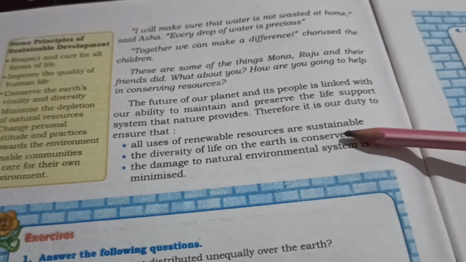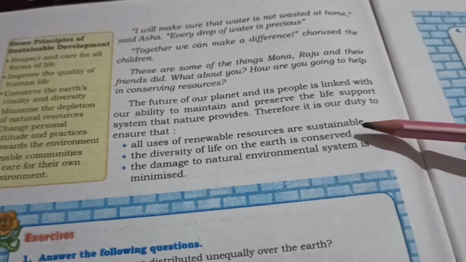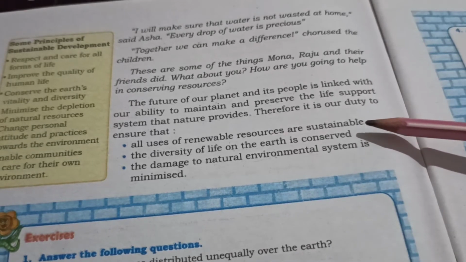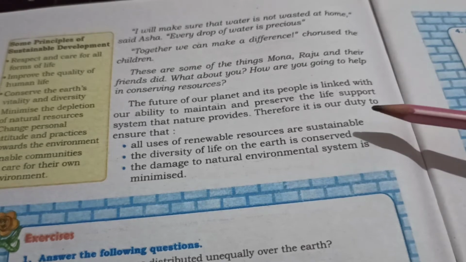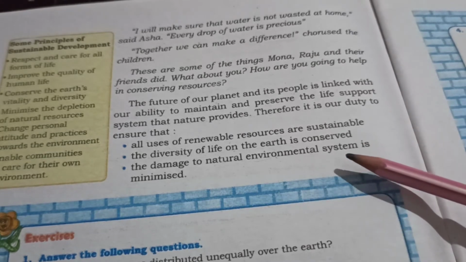Next, the diversity of life on earth is conserved. What does diversity mean, children? The variety of wildlife, birds, insects, everything. So the diversity of life on earth should be conserved. We should not harm any living being. Next one, the damage to the natural environment system is minimized.